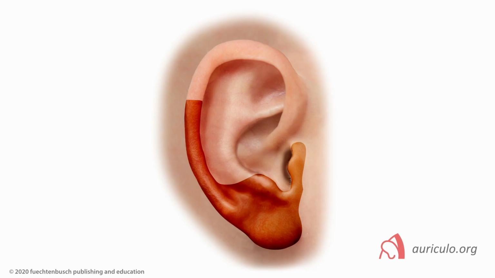What you see here is that the center is all the central nervous system. There is nothing but this structure as central nervous system. This area around here is the brain.